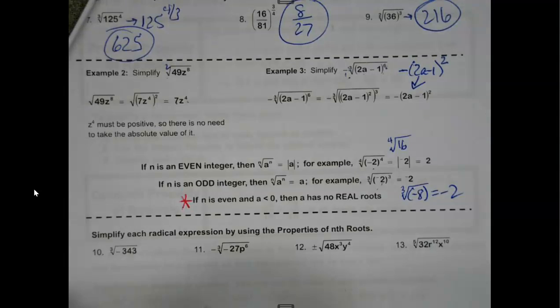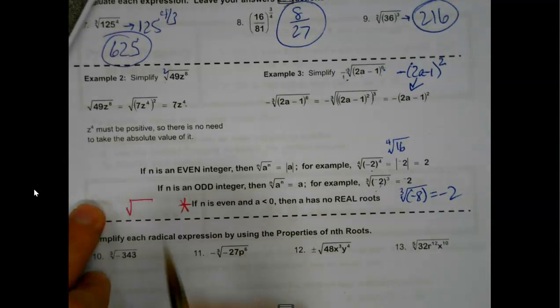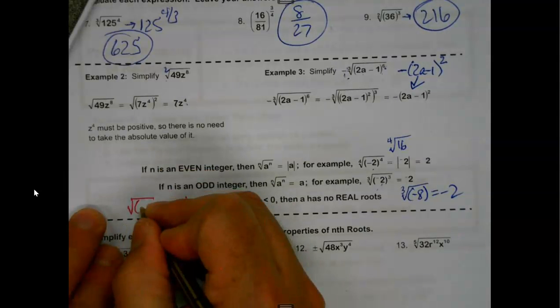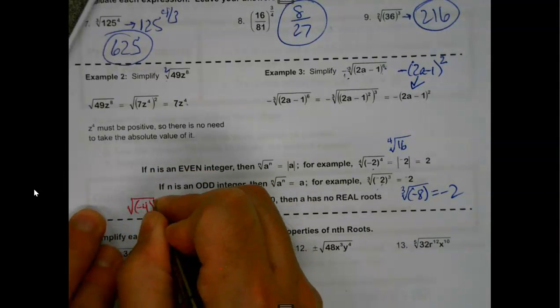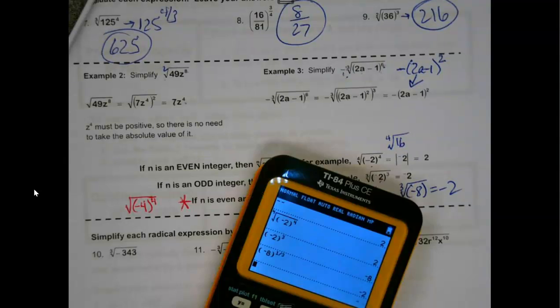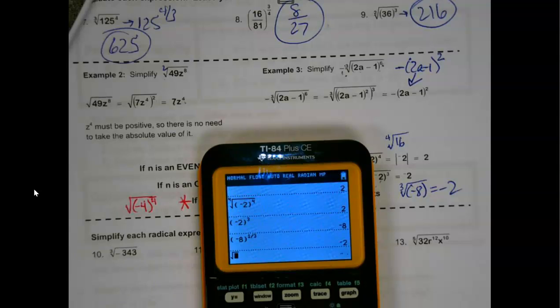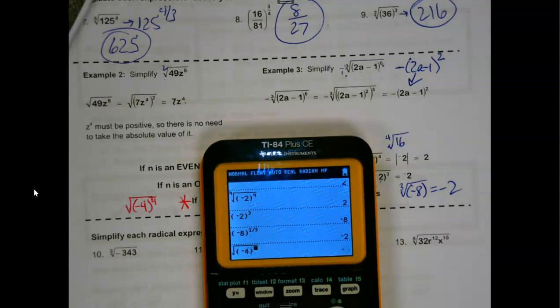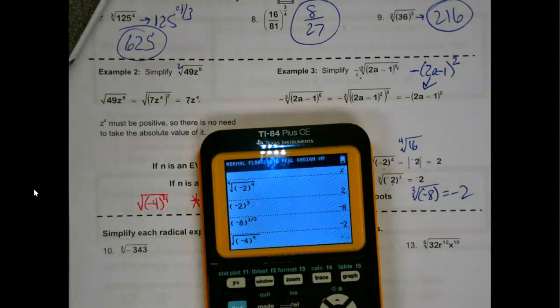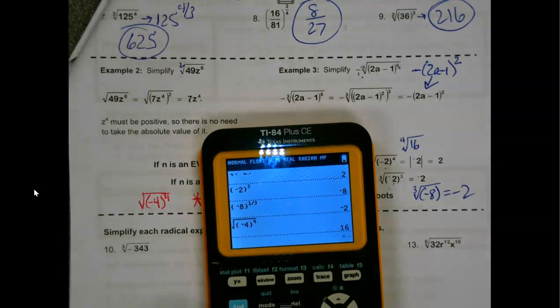So like, let's say, for instance, I get the square root of -4 to the 4th. So I go to my calculator, and I'm like, all right, square root of -4. You're like, well, wait a minute, that came out okay.